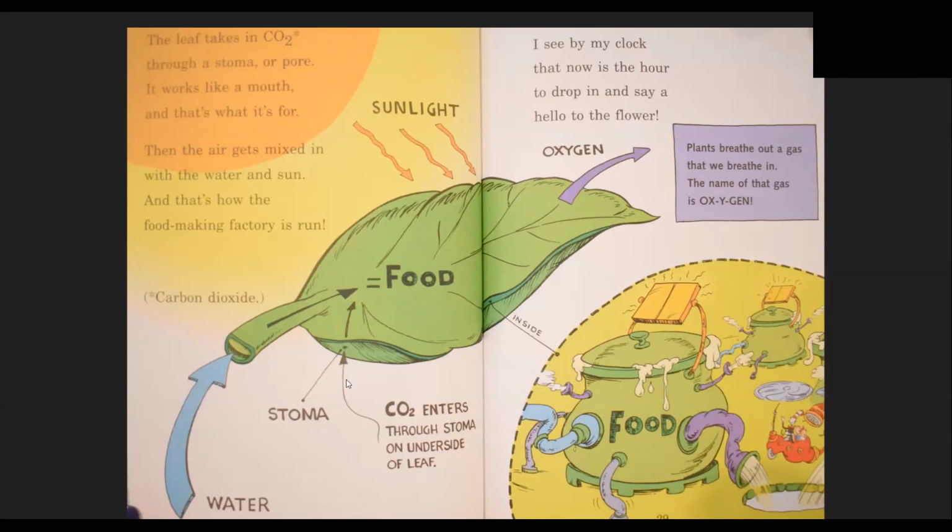But this is the great thing about the leaves. They breathe in the carbon dioxide. It goes up into the leaf, and they breathe out the oxygen, which is what we need. So plants and humans, we work together perfectly. Then the air gets mixed in with the water and sun, and that's how the food making factory is run. I see by my clock that now is the hour to drop in and say a hello to the flower.